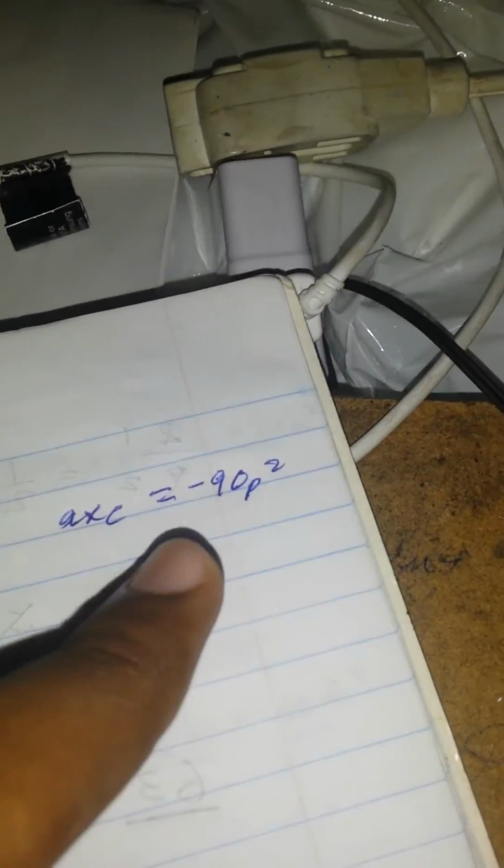So the two numbers must add to give the B and must multiply to give the minus 90p squared. If you didn't hear me well, go back, rewind the video.